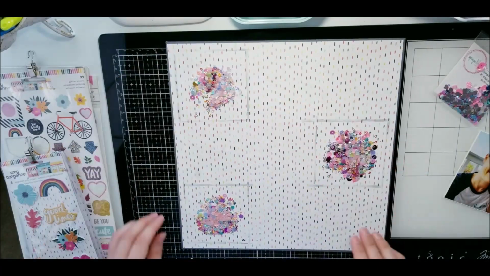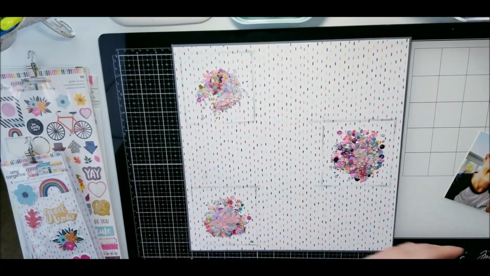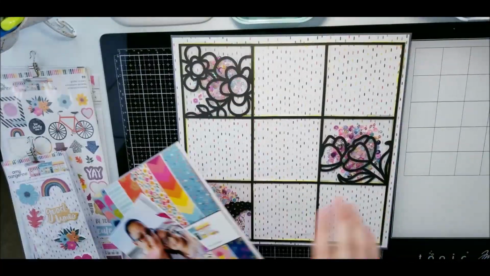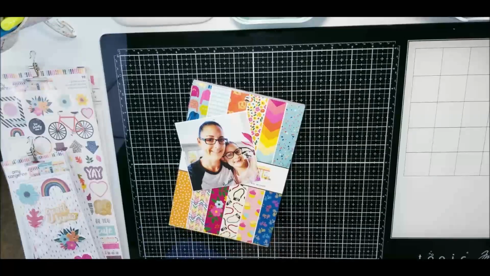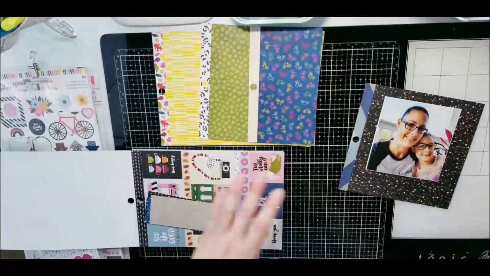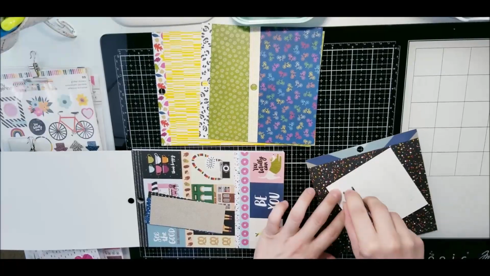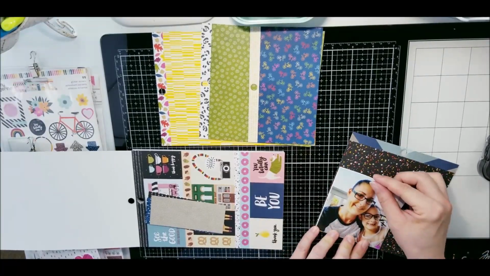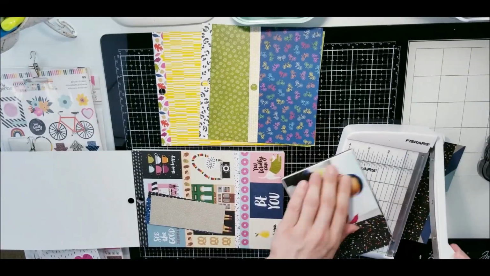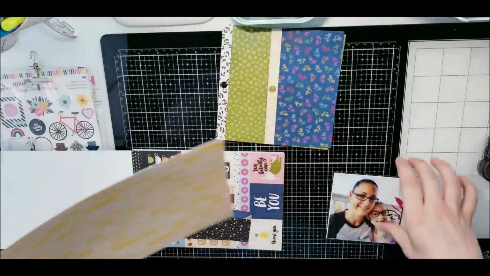I just placed an order because I am running out of certain colors for this. So I just wanted to show you right there that I did place it, and obviously off camera I glued everything down and placed it down. Pretty simple. I am using Amy Tangerine, one of her older ones called Slice of Life, and the photo is of my daughter and me at her first grade graduation.